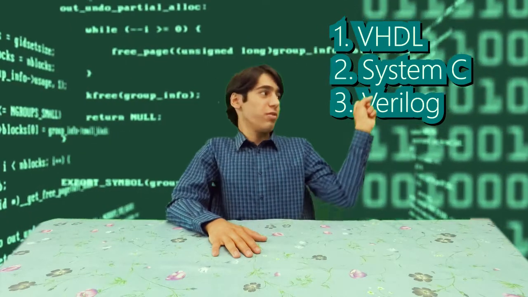Now you may ask how we can program these field programmable gate arrays and how we can use them. For programming these FPGAs there are three types of languages called VHDL, SystemC and Verilog. In this course we use VHDL. For programming VHDL on FPGAs we need ISE or Vivado software. You can buy it from the Xilinx website.